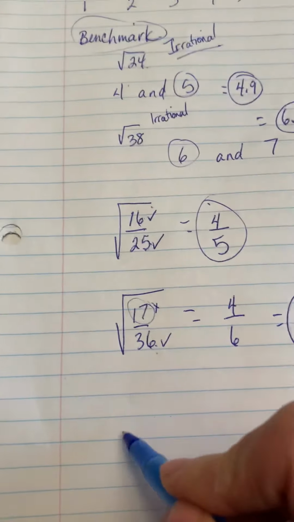Let's try another one where we benchmark. Okay, so let's say 8/63. Okay, is 8 a perfect square? No. Is 63 a perfect square? No. So if I asked you, is it rational or irrational, you could tell me that it's irrational. But what's the closest perfect square to 8? 9. So I could rewrite it like this. And what's the closest perfect square to 63? 64. And then I could benchmark it by saying the square root of 9 is 3 and the square root of 64 is 8. And we'd be close. We'd be very close.